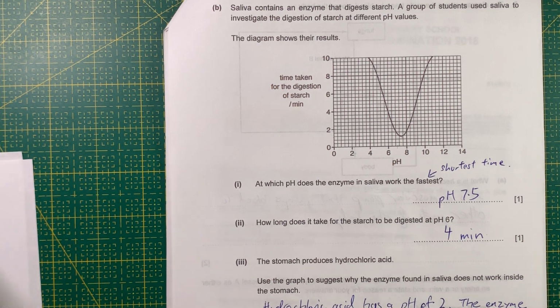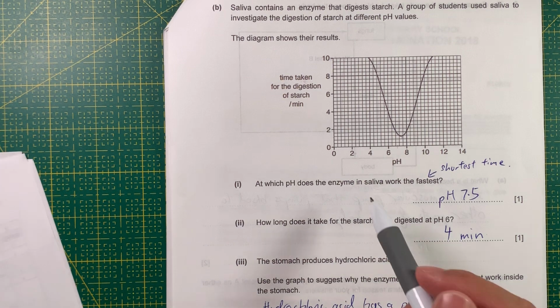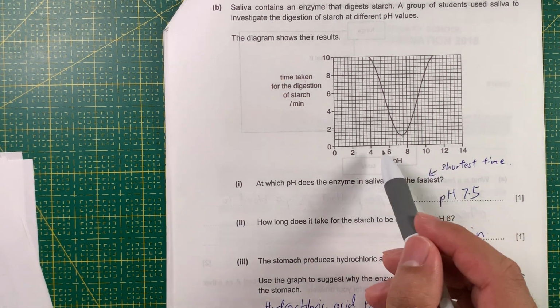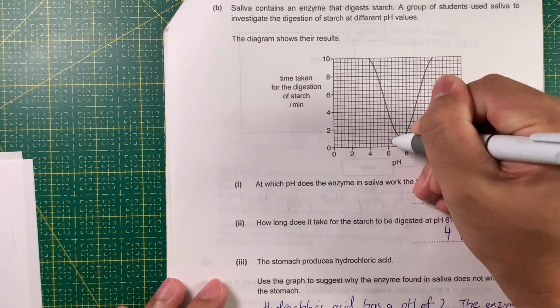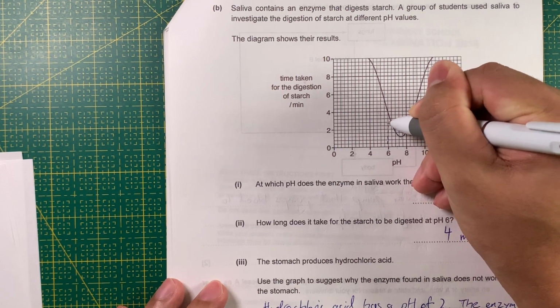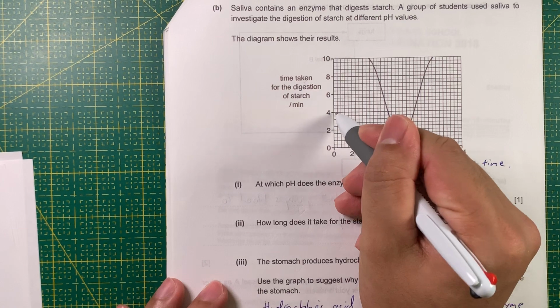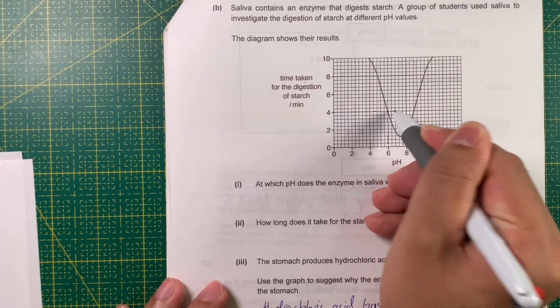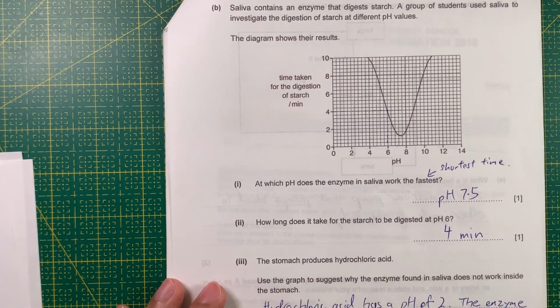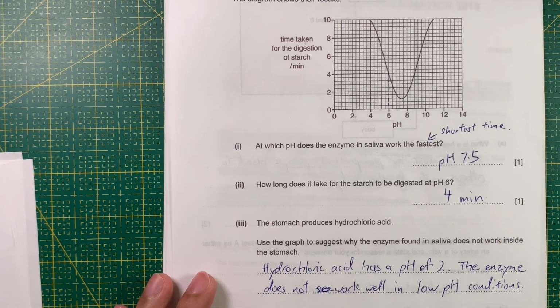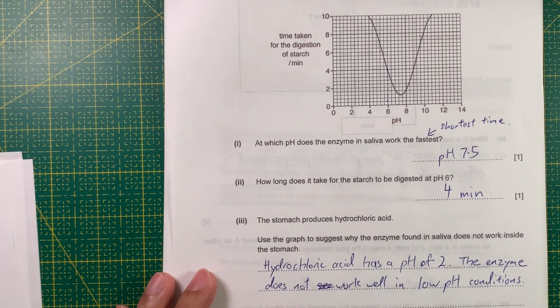How long does it take for the starch to digest at pH 6? So if you look at 6 again, where is pH 6? pH 6 is here. Use your ruler. Okay, and go up, you're able to see that it actually hits 4 minutes here exactly. Okay, so that's your answer, 4 minutes. Okay, use your ruler please.